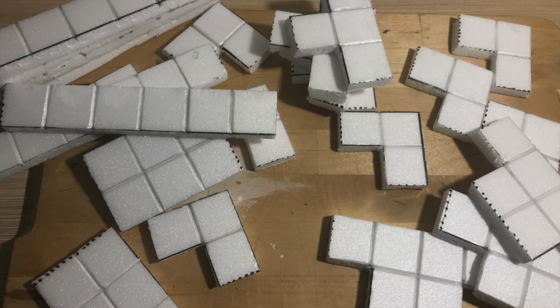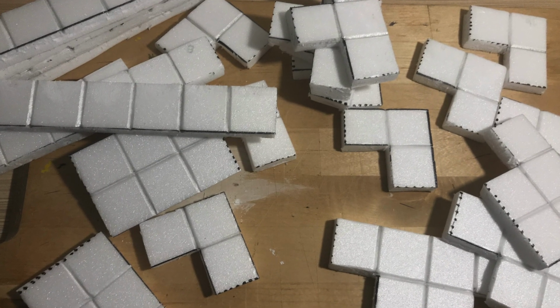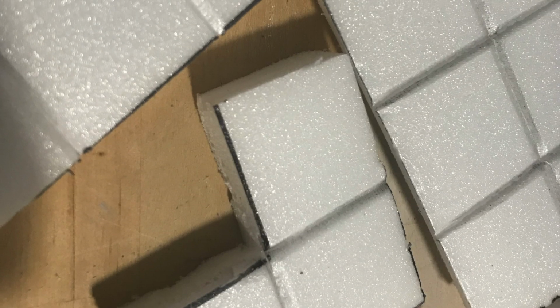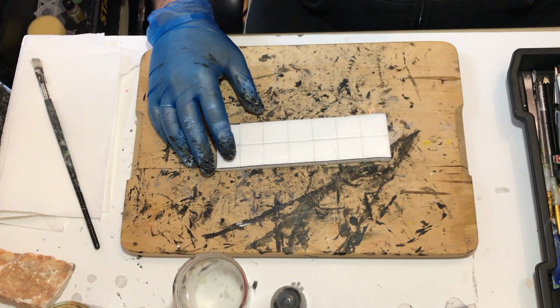I will not go into details for this first step, as it is easy to do. With the ruler and the pencil, we mark the foam piece with rectangles of 1 inch size. Then, we cut the piece with the size we want. And now we are ready to start.